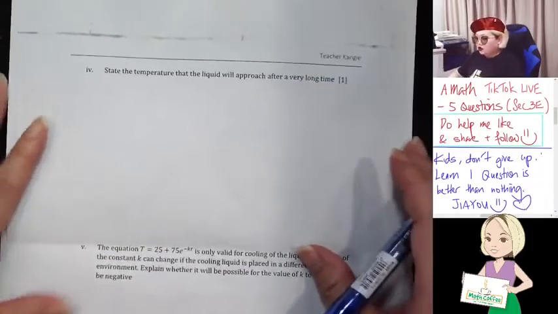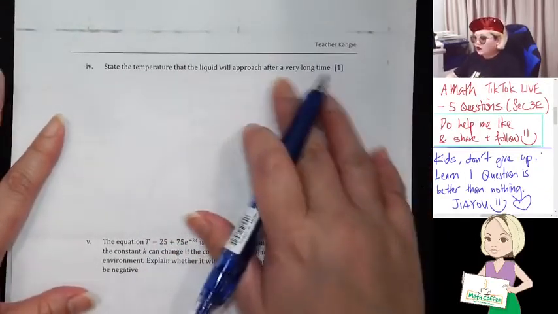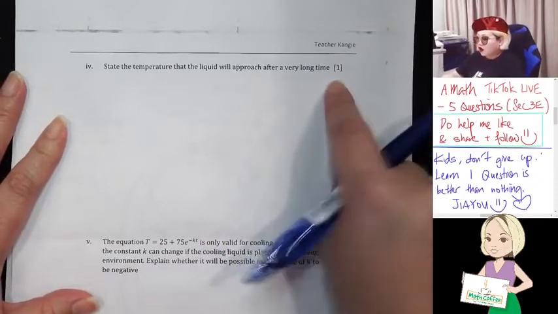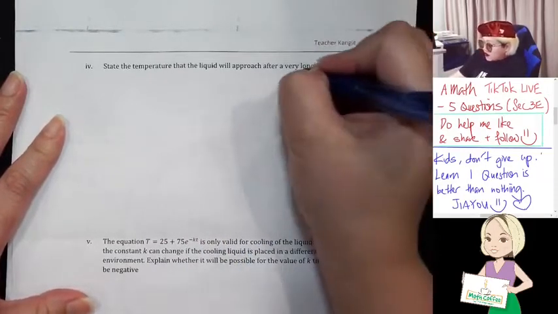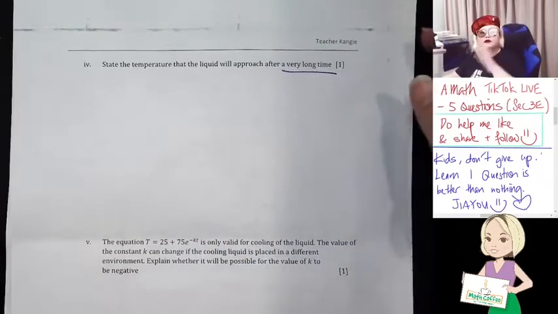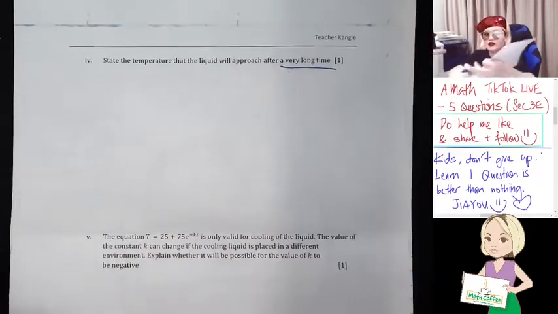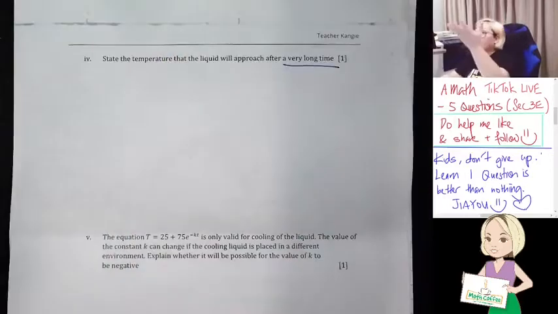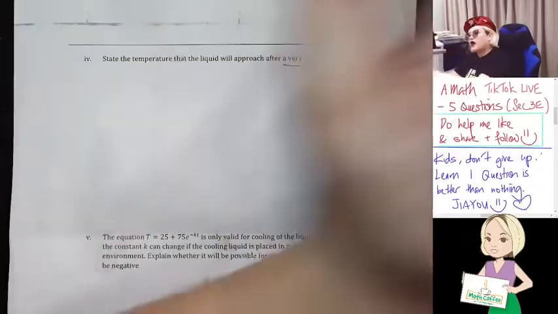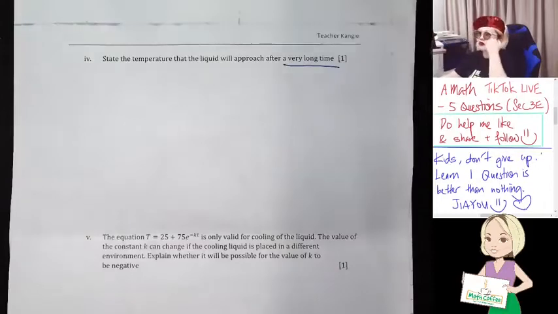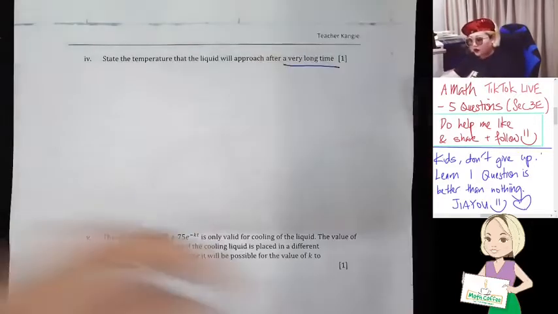Now, they ask you to state the temperature that the liquid will approach after a very long time. Very long time, understand? So what does that mean? It means they're going to put the water, from boiling water, at room temperature for a long time. You all know science, right? You're going to leave your drinks at room temperature. Eventually, it will cool down to room temperature. Agree now?